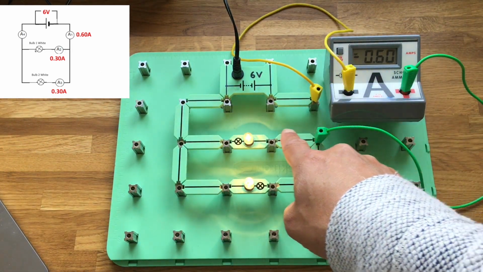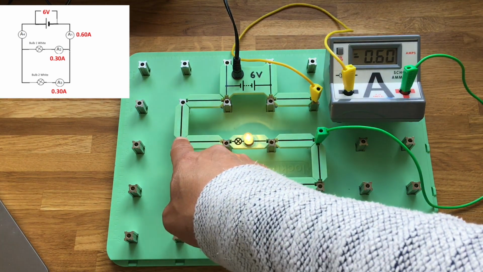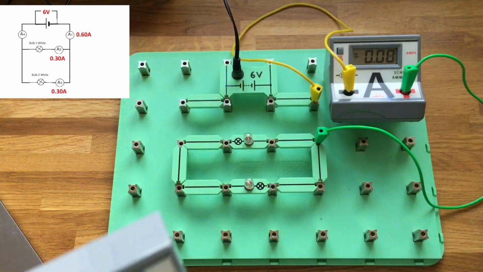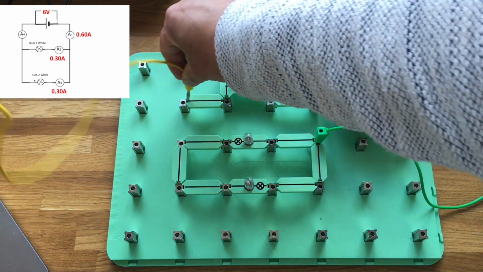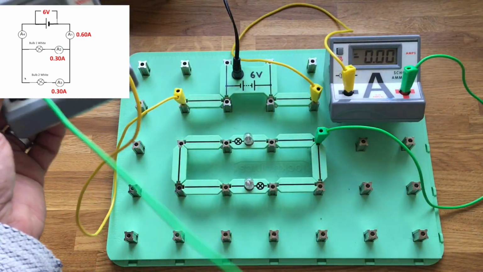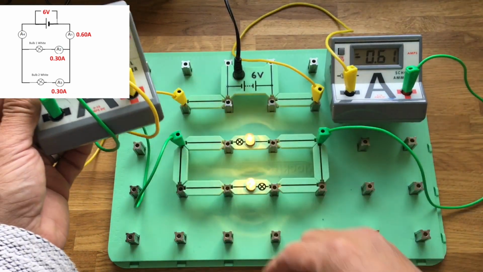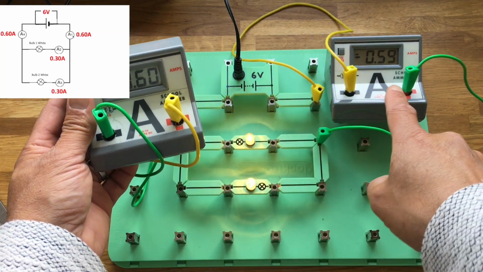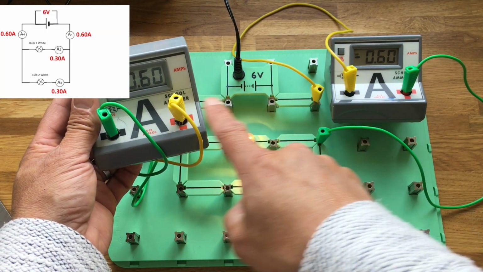So current in the circuit splits. 0.3 amps flows one way, 0.3 amps flows the other. So what should flow back is 0.6 amps. Let's check if that's right. And yes, it is 0.6 amps. So current splits at a junction in a parallel circuit. Half goes one way and half goes the other if they're identical bulbs, and it joins back up at the end.